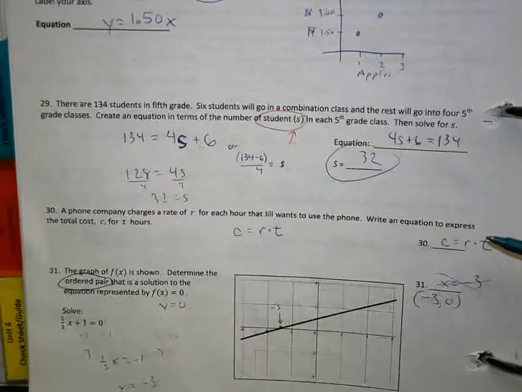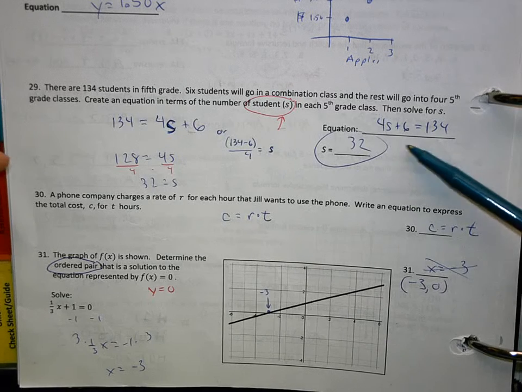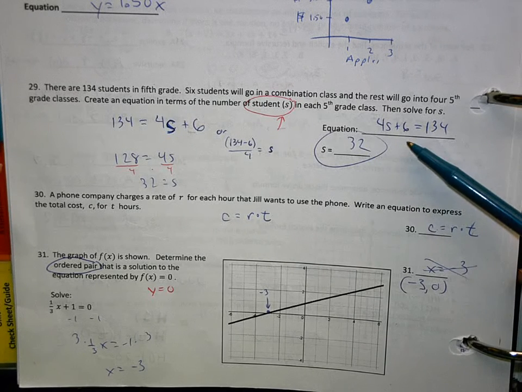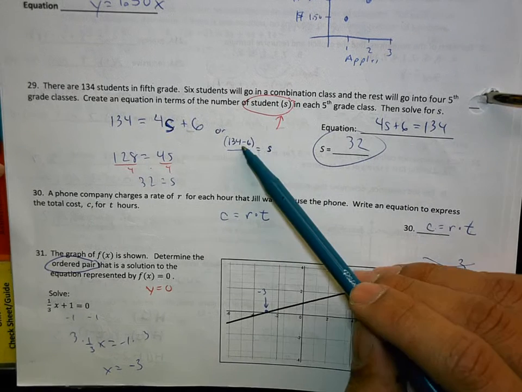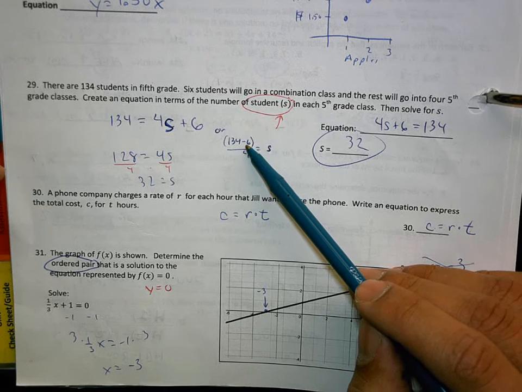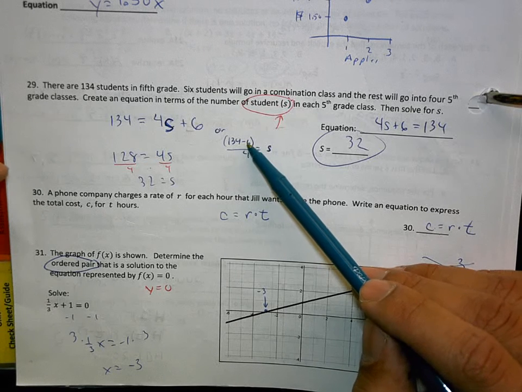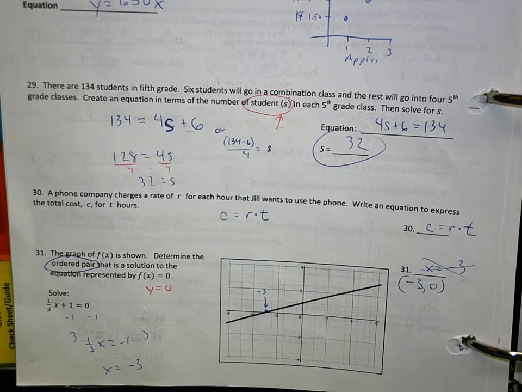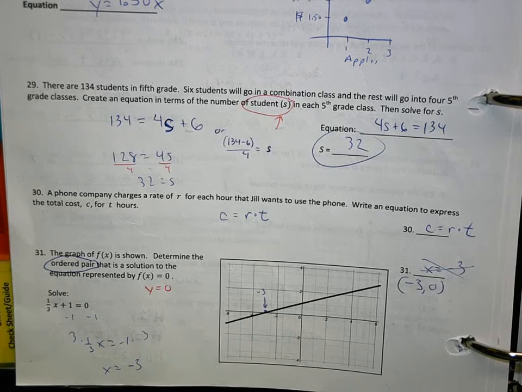There's multiple answers here for 29. You could do 4s plus 6 equals 134, or you could do 134 subtracted by 6 and then divide it by 4. That would also be equal to s. Some equations for you.